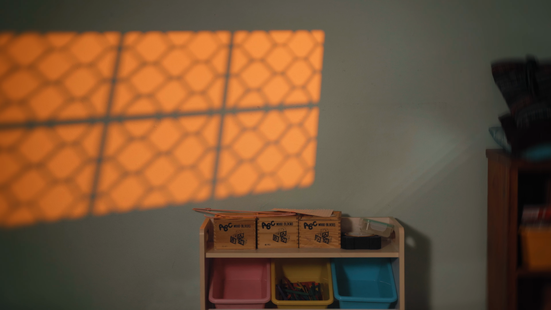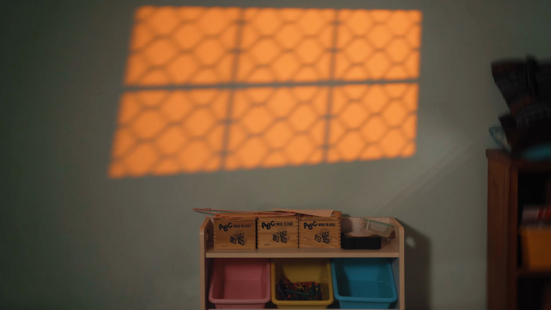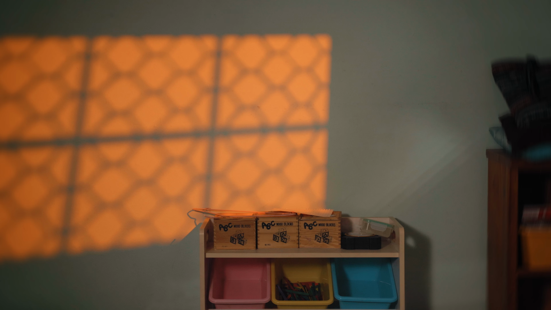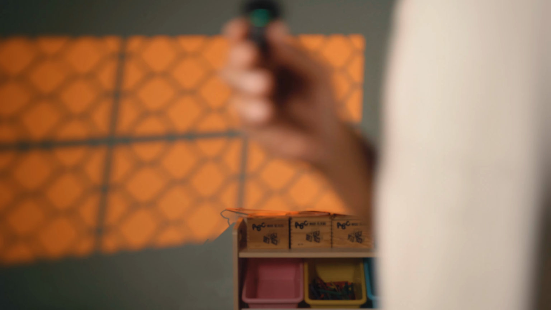I don't like the way this light is positioned, so I'm gonna move it. Made it bigger. Okay, I kind of like this, so this is what we're going for. I changed it. Continuity ruined.